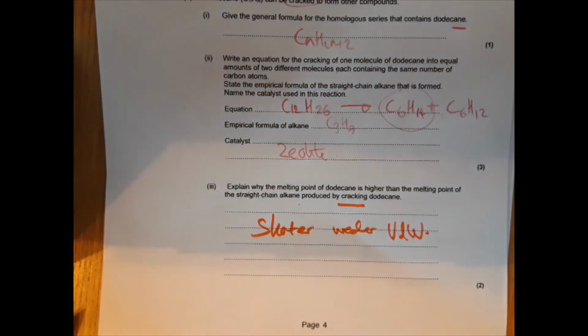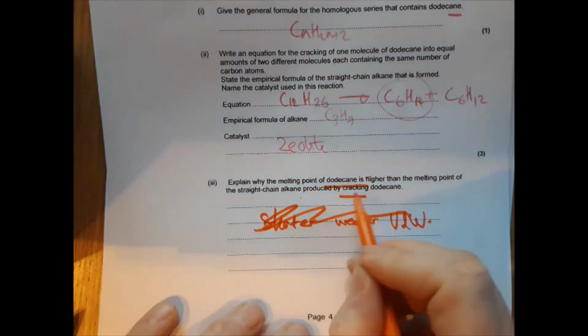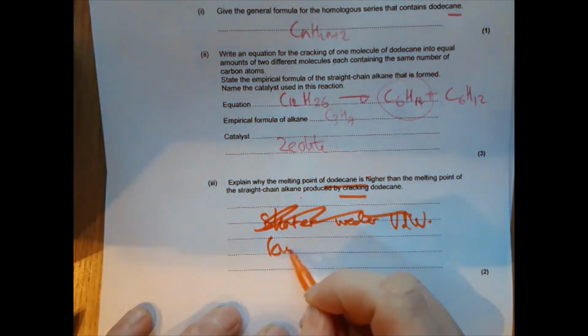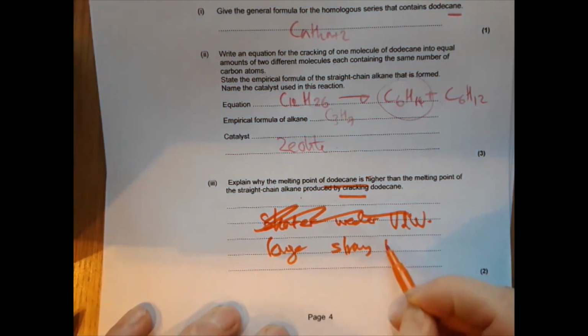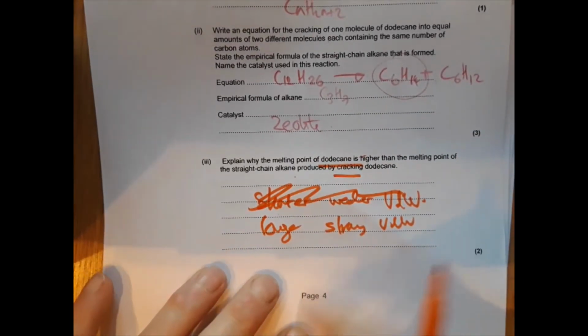Sorry, I'm doing it the wrong way around, aren't I? Why is dodecane higher? Okay, do it the other way around. I was talking about why the other one is shorter. It doesn't really make sense to do that. Dodecane is longer, so it's got stronger van der Waals forces, so it takes more energy to break apart.